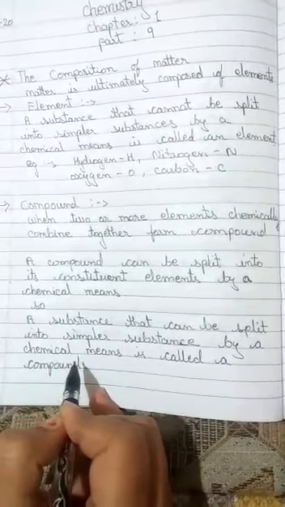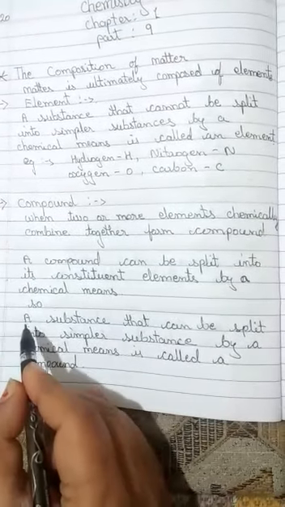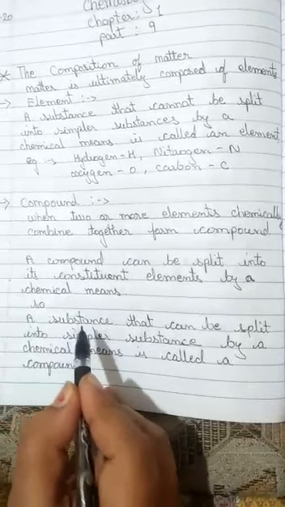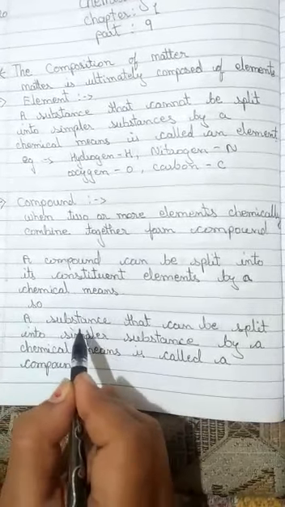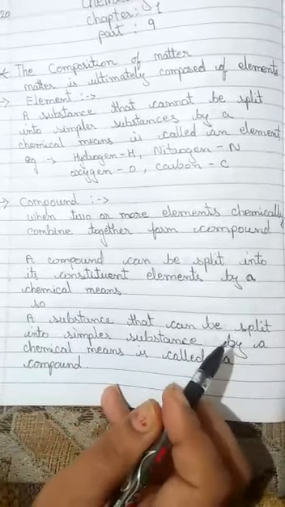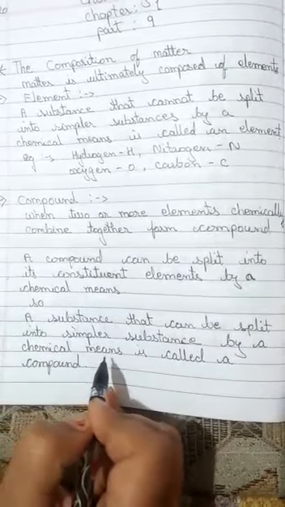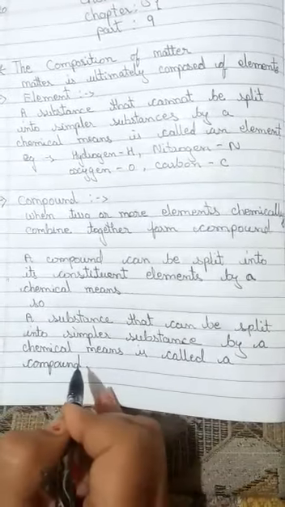This is the definition of compound, very important. You can mark it and keep in mind that a compound is a substance that can be split into simpler substances with the help of a chemical reaction and thus is called a compound.